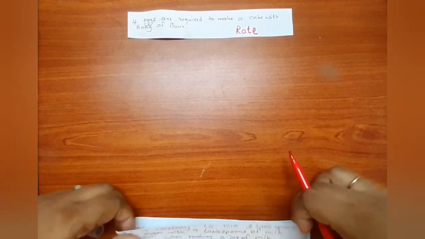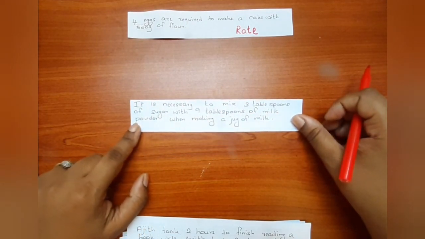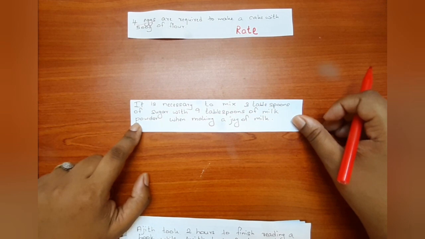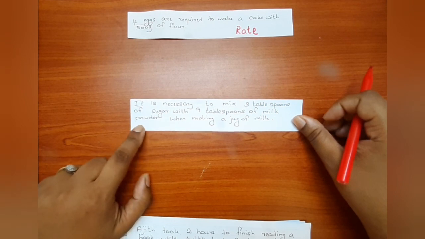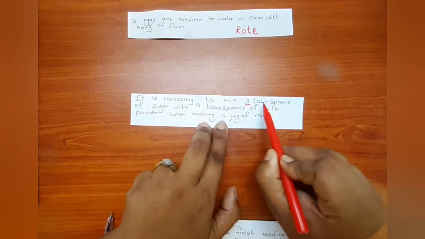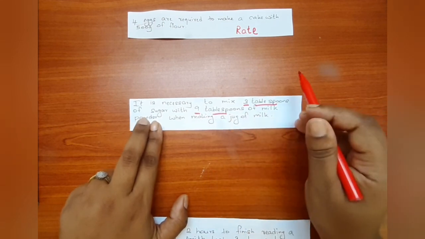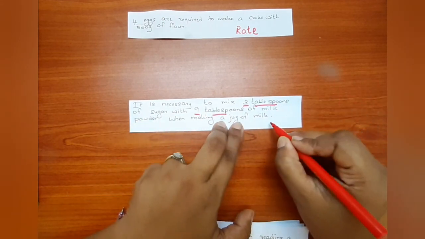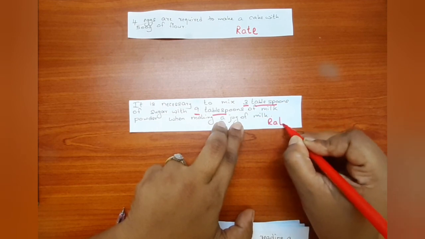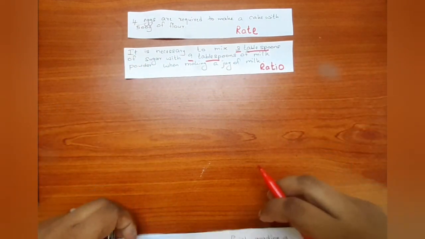Okay, the next sentence: it is necessary to mix 3 tablespoons of sugar with 9 tablespoons of milk powder when making a jug of milk. These are the two measurements, 3 tablespoons and 9 tablespoons. Both are in the same unit. So this can be written as a ratio. You understand the difference? Right. Next one.